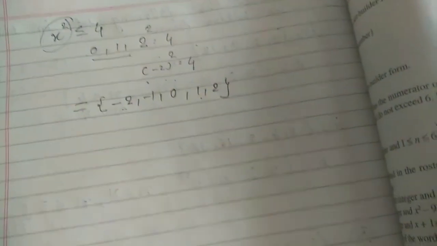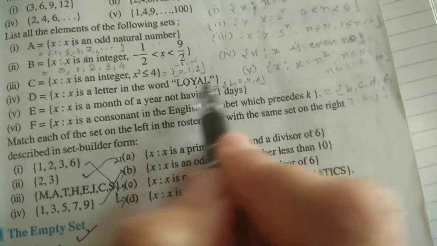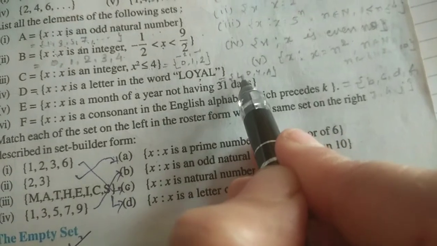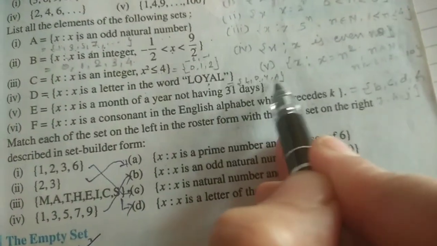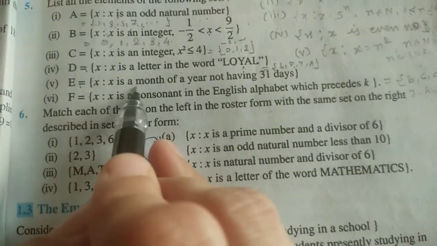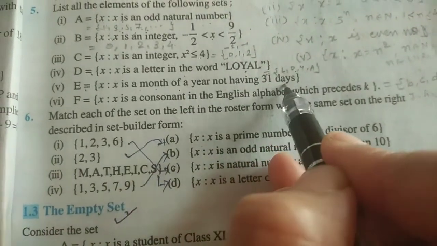Okay students, so you understood how to solve. Next question is D. x is a letter of the word loyal. So in the word loyal, the letter L repeats. So your answer will be L, O, Y, A, right? E. E is the set of x such that x is a month of the year not having 31 days. You can solve it by yourself.